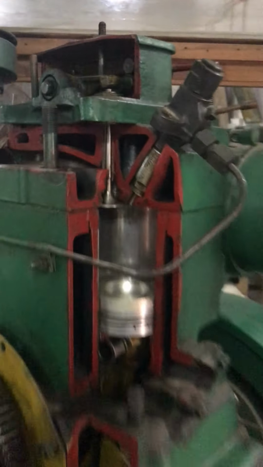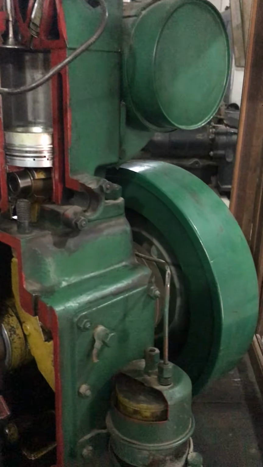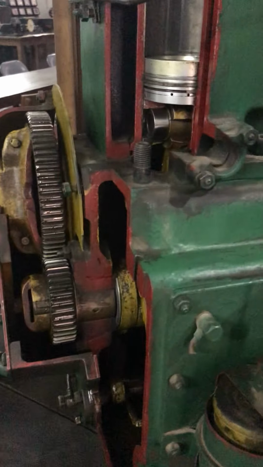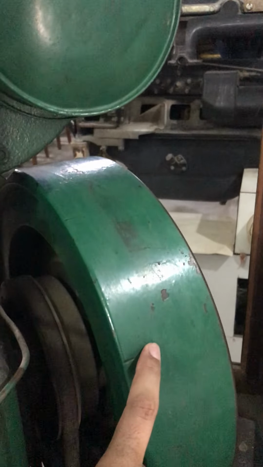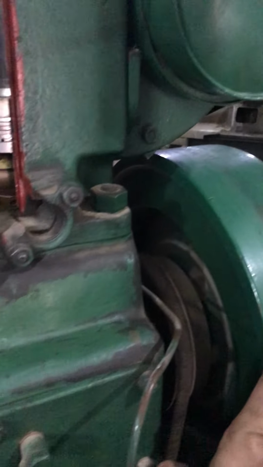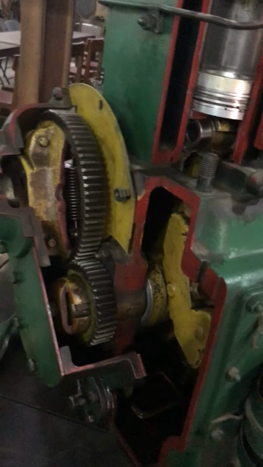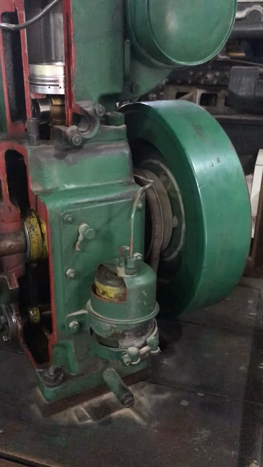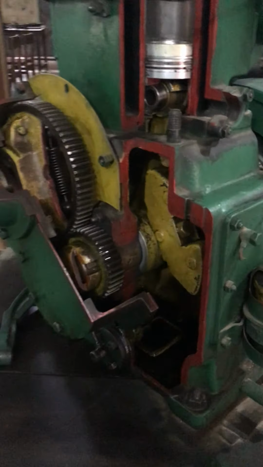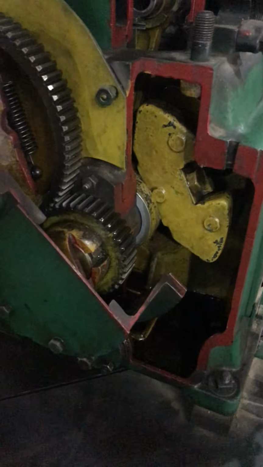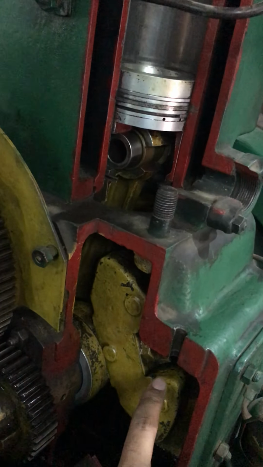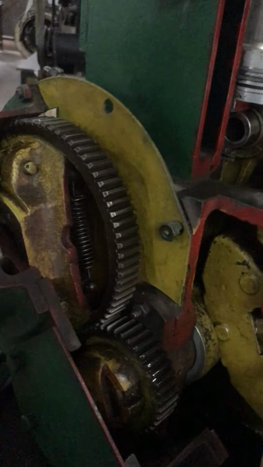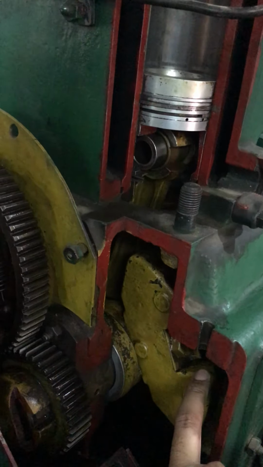So this is a model which is essentially meant to be rotated by hand itself. It can be rotated with the help of hand, and we can see this part is a flywheel. Flywheel acts as a reservoir of energy, and why it is essential, we have already explained in the classroom. Now we will have a close look at the crankshaft. What is a crankshaft? Why do we actually require it?